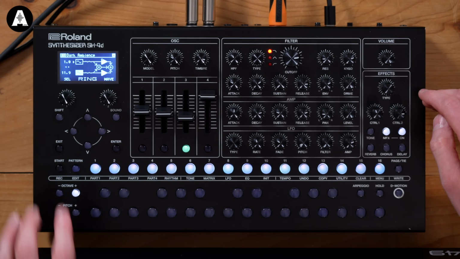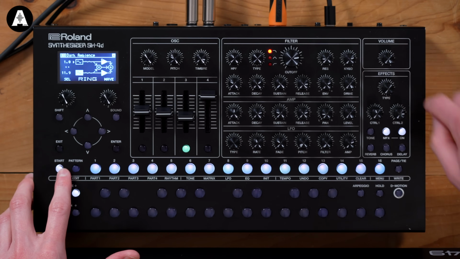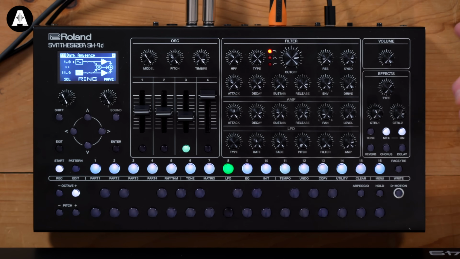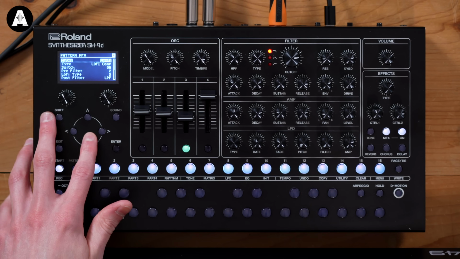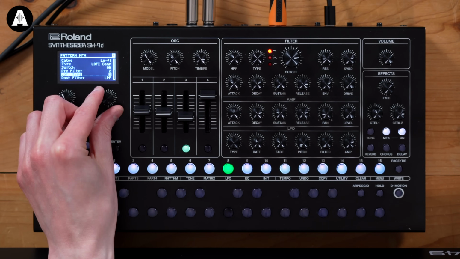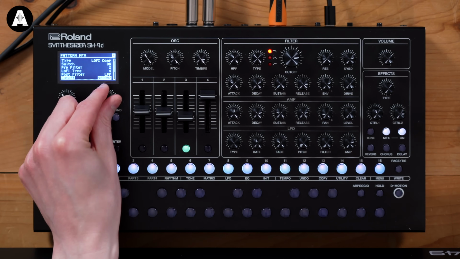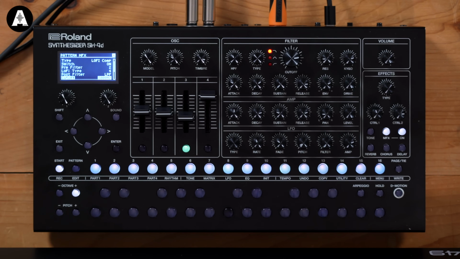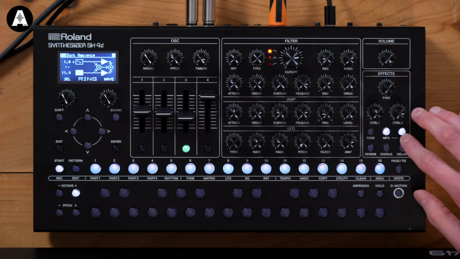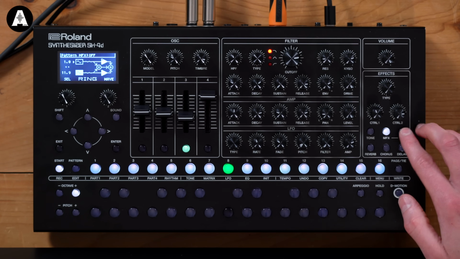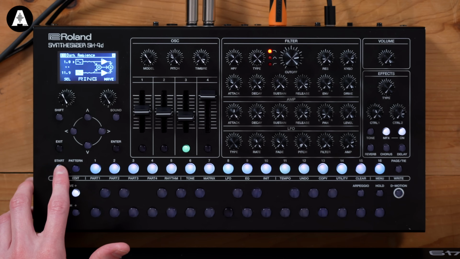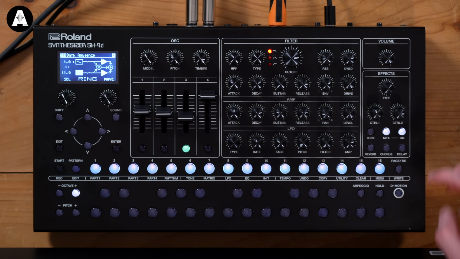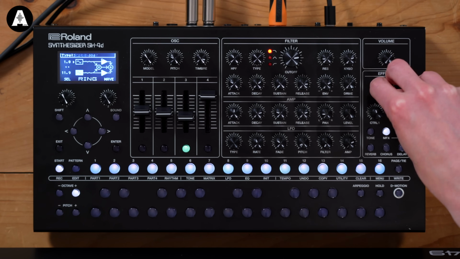When I start, I can press the type knob down, and with Shift and MFX, I can go in and tweak that. Which is cool.